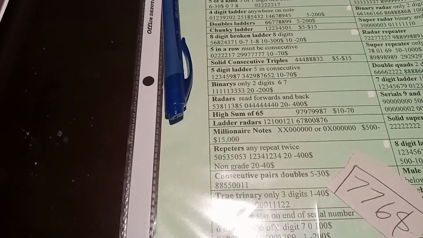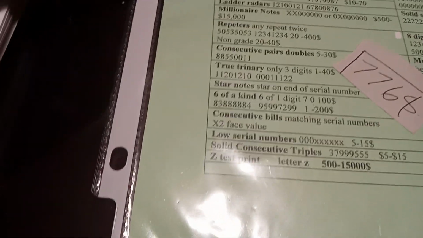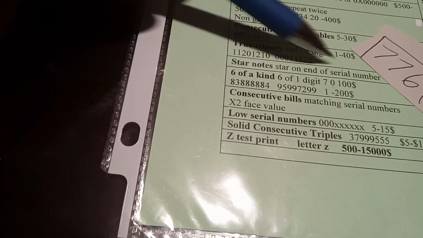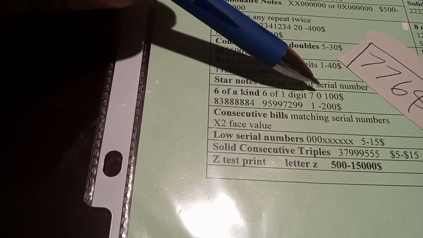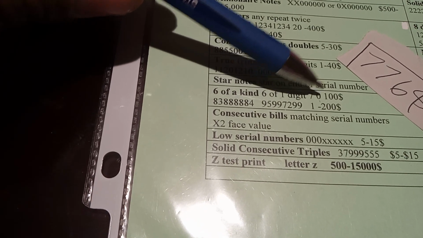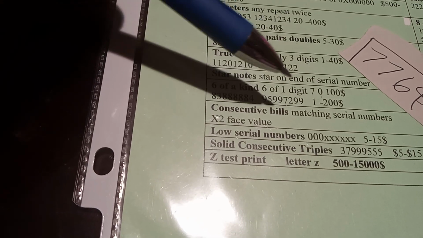Now, 6 of a kind. What is 6 of a kind? Let's get into that right now. 6 of a kind here is when you have 6 of one digit. The high ones are 7s and 0s, and it's worth about $1 to $100 or $1 to $200.